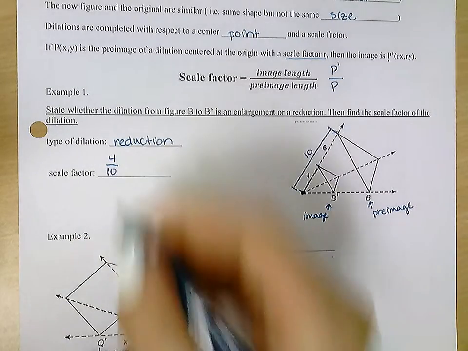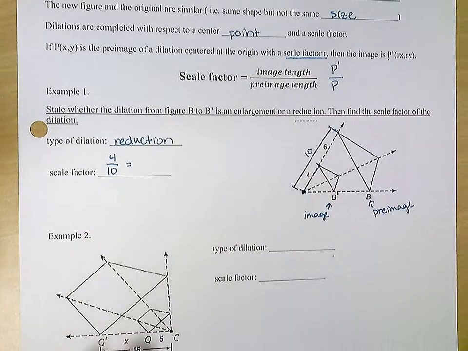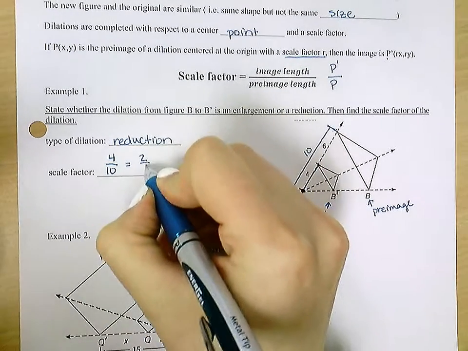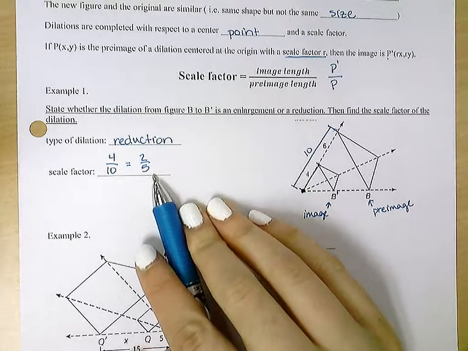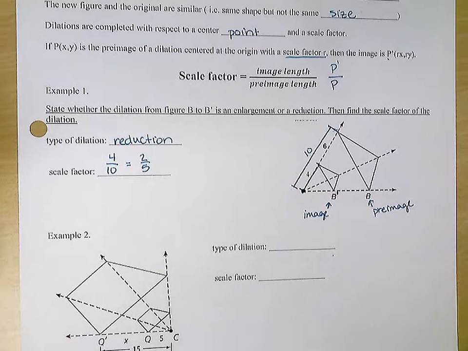And I can reduce this to 2 over 5. Okay, and since this is a reduction, that fraction should be less than 1. So 2/5 is less than 1. So that shows it is getting smaller. Questions?